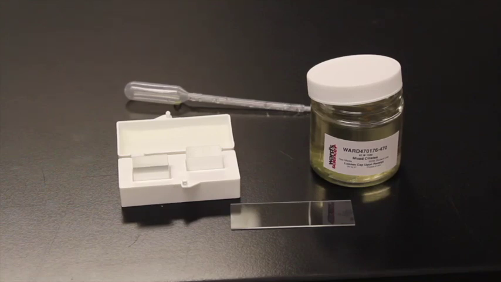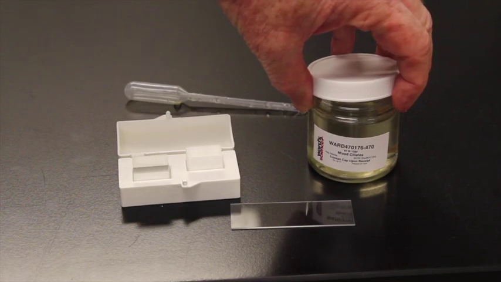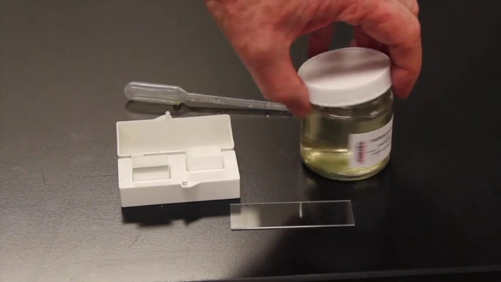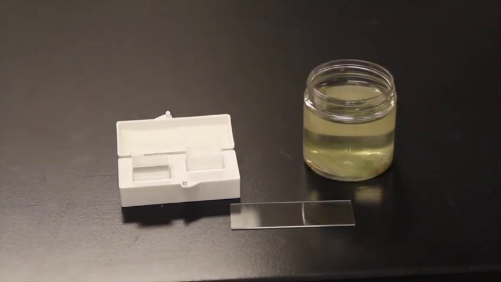Ciliates are different than amoeba in that they move by cilia rather than pseudopodia, and we'll examine that under the microscope. So here's my culture. This is of mixed ciliates. Again, it's from Ward's Biological Supply Company. It has a lot of ciliates inside. I'm going to turn it around this time so you can actually see all the debris in the bottom.